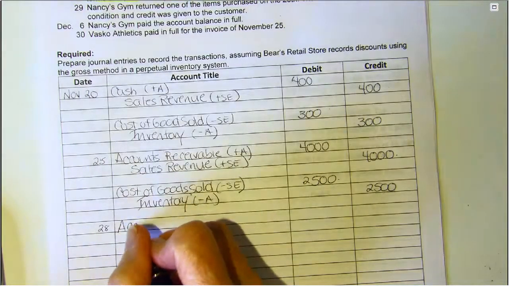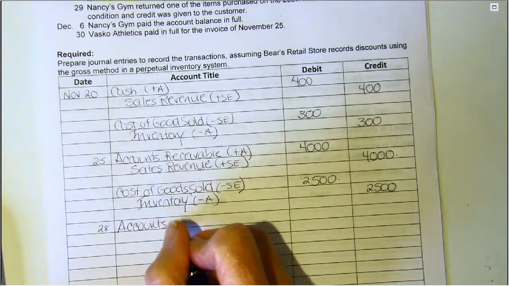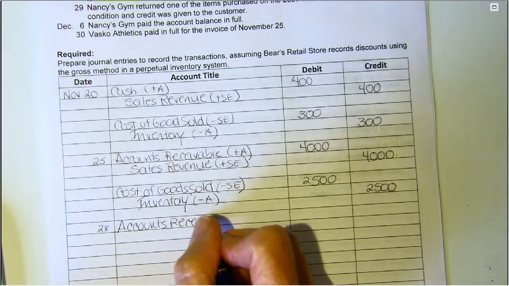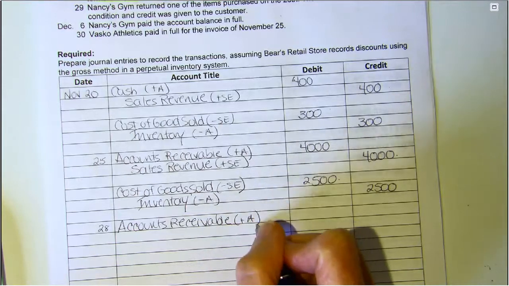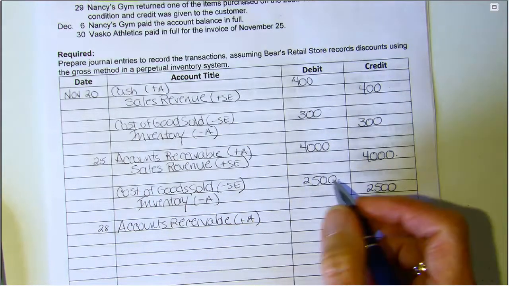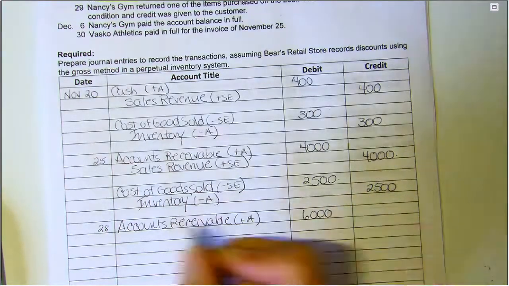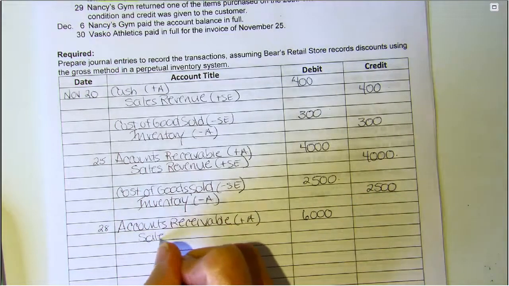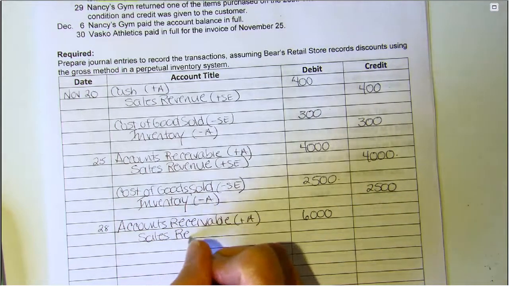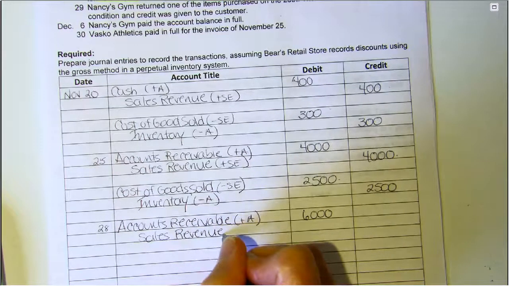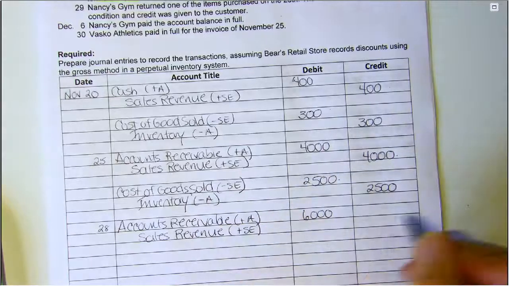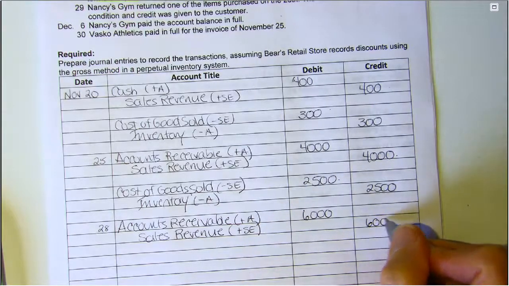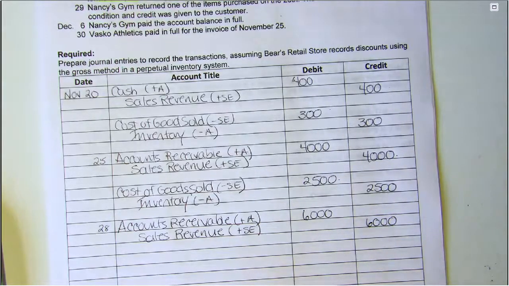We will debit accounts receivable, because we are not getting paid right away. This is a sale on account or a credit sale, and that amount is $6,000, and we will credit sales revenue. Sales are recorded at the selling price. Now let's update our inventory account by taking out what was sold.